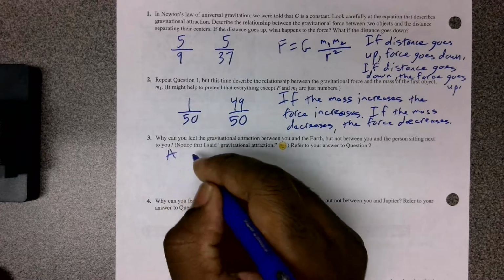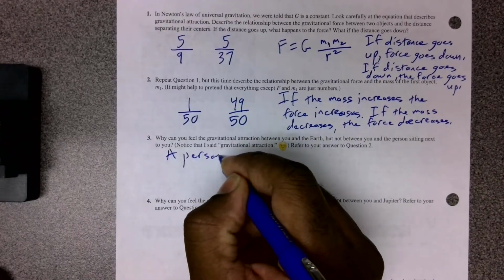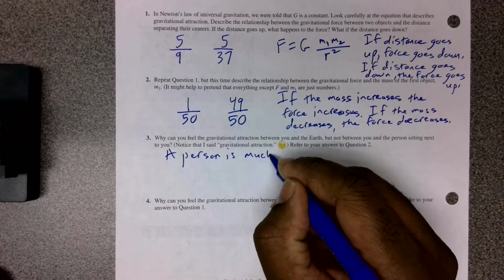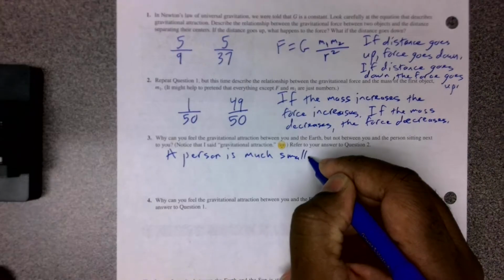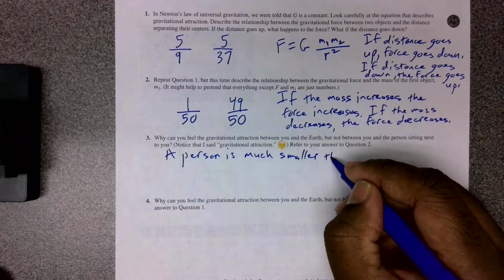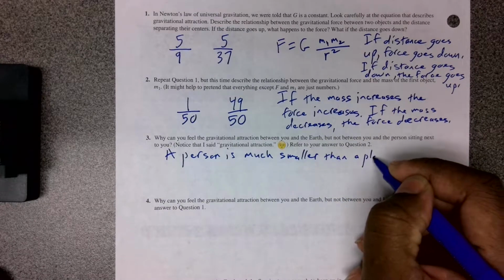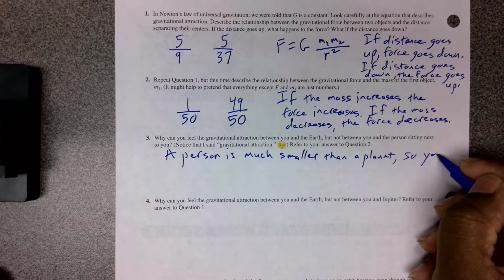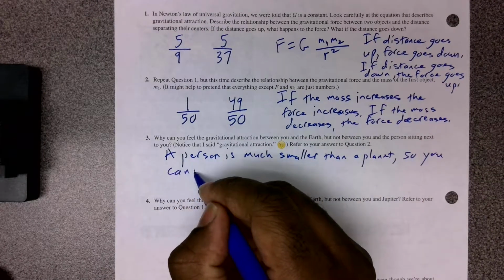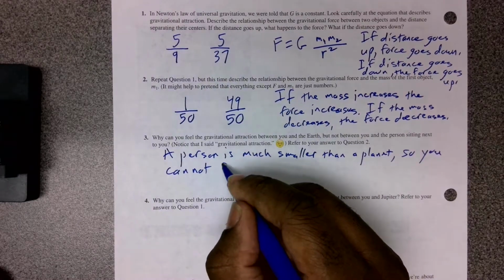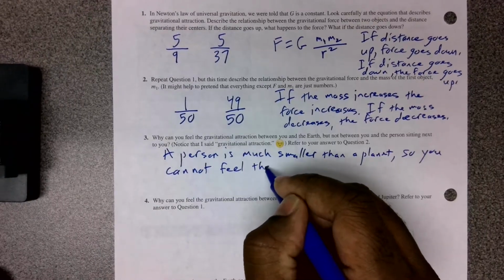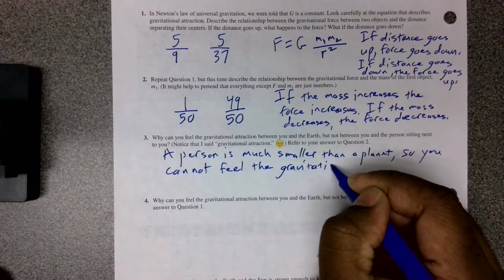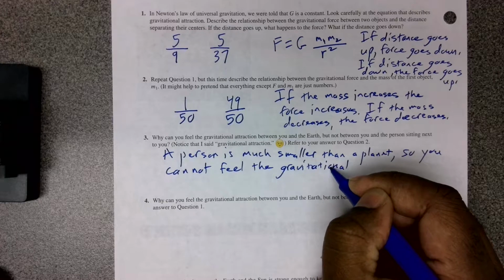So a person is much smaller than a planet. So you cannot feel the gravitational force.